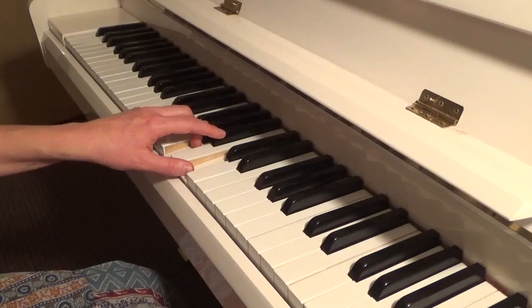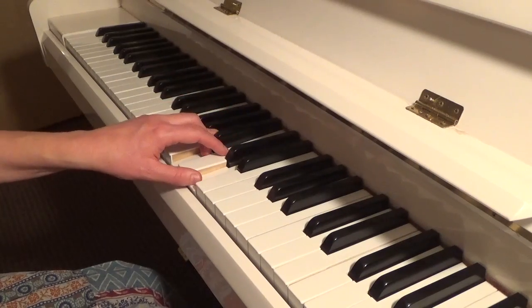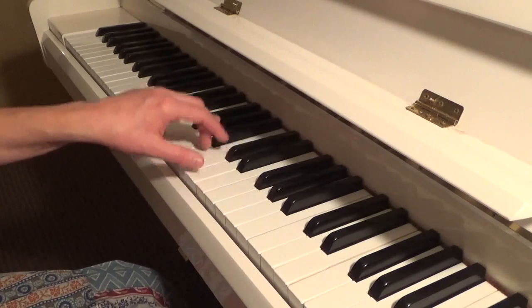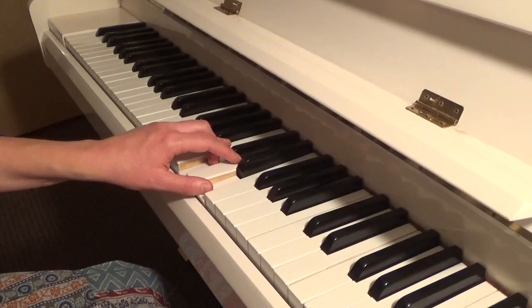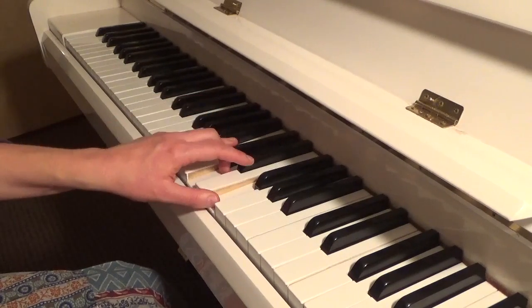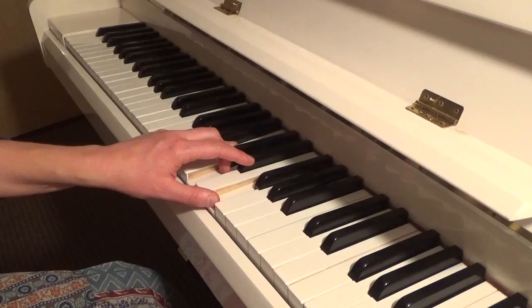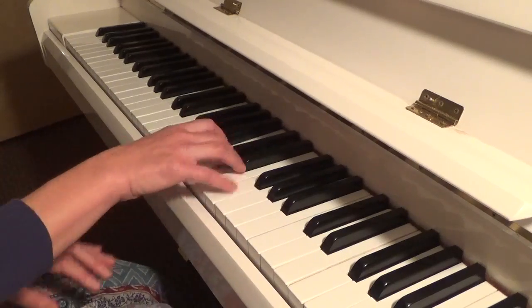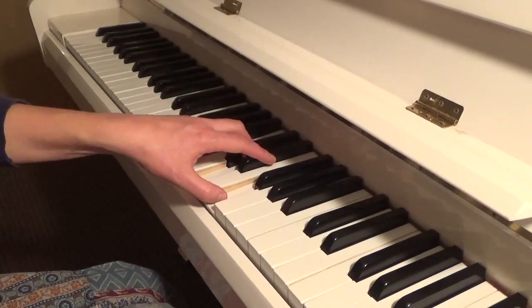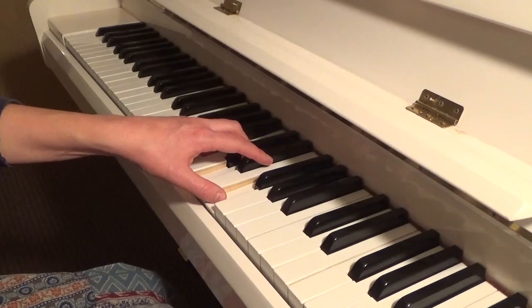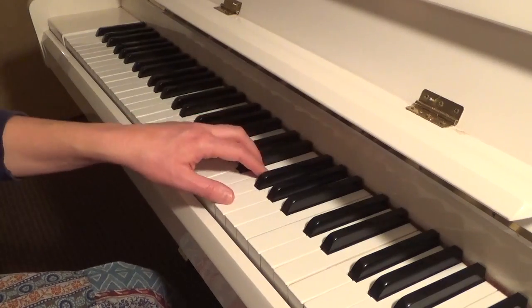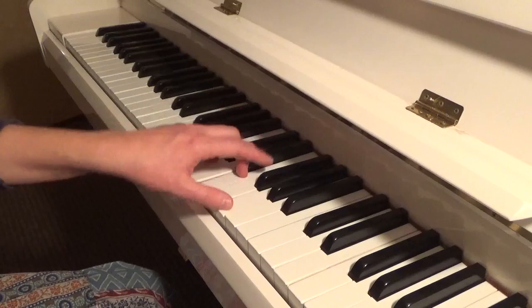Major for the fourth. Major for the fifth. Minor for the sixth. What do you think this one is? Diminished. We actually do get one naturally occurring diminished chord built on the seventh note in the scale.